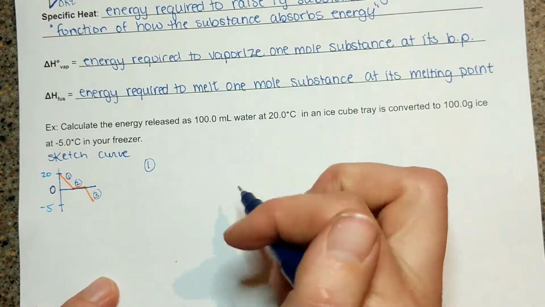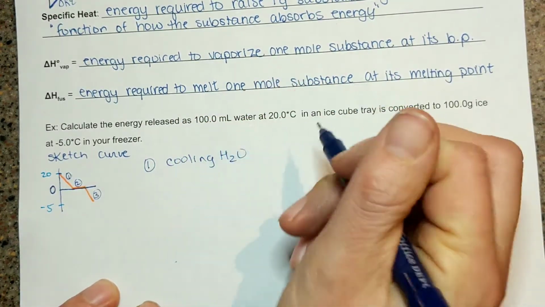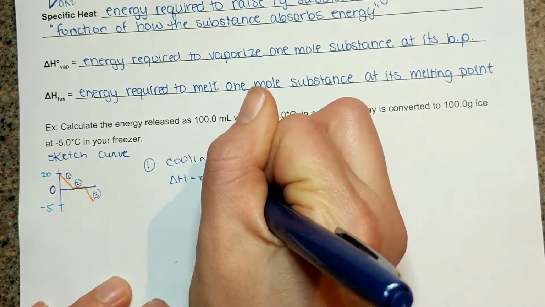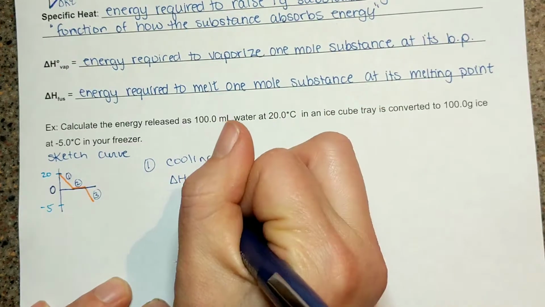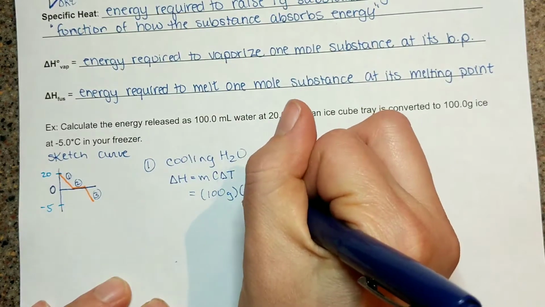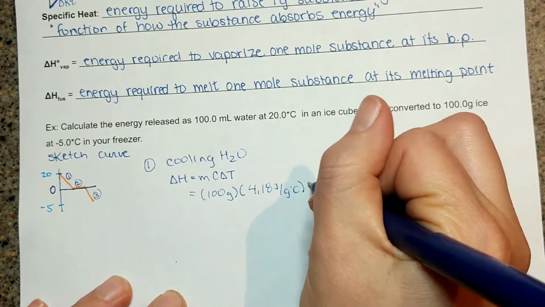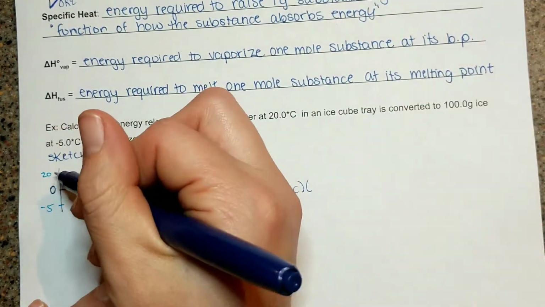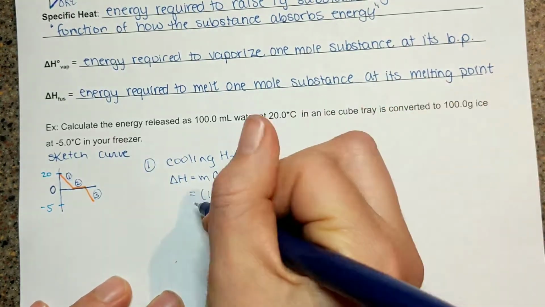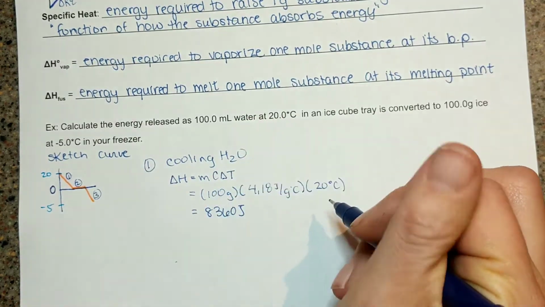So section 1, I am cooling the water, and here I use my formula. Delta H is mc delta T. So my mass is 100 grams. My specific heat, this is liquid water, is 4.18 joules per gram degree Celsius. And my change in temperature is going from 20 to 0, so it's 20 degrees Celsius. When I do that calculation, I get 8,360 joules.